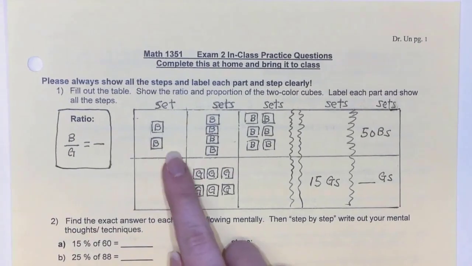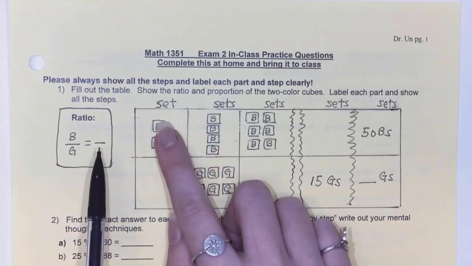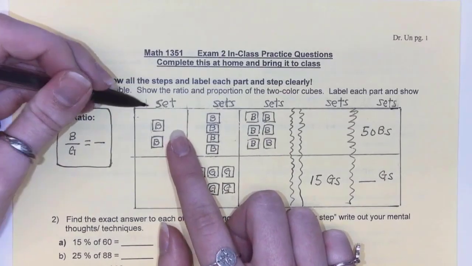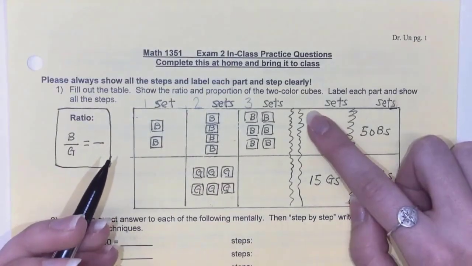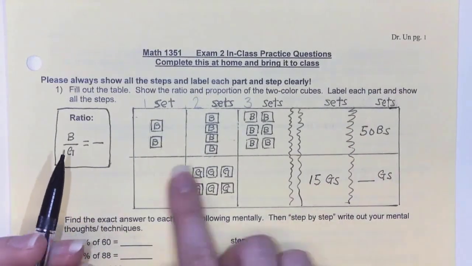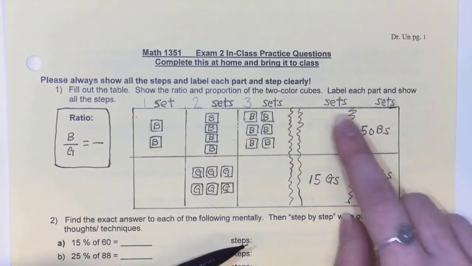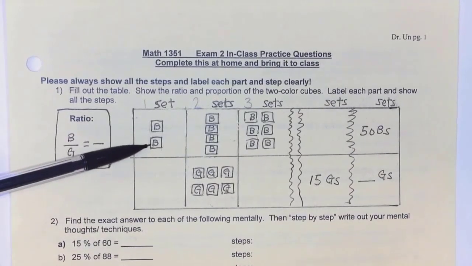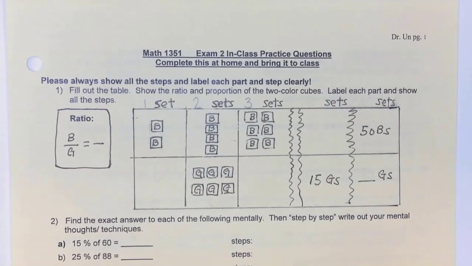So I'm going to start with this first section of blue cubes. So we're going to find which sets these are, and we know that this is the first set, this is the second set, and this is the third set. And then we have these squiggly lines that show that there's a break in the continuing number of sets, so we know that this can't be 4 and this can't be 5 because it's breaking up the sectioning. So in one set there are 2 blue cubes, and then we see that in the second set there are 4. So we know that each set has 2 blue cubes.